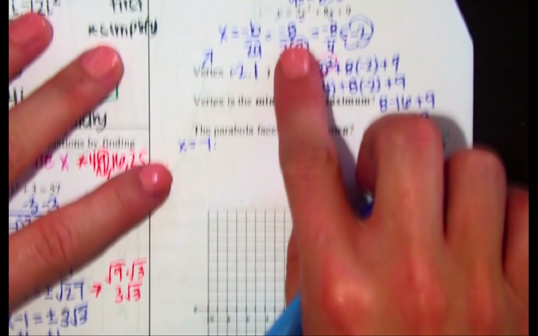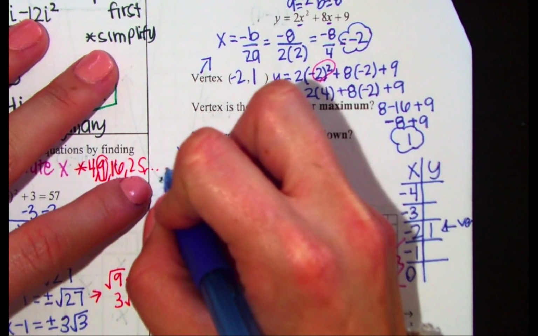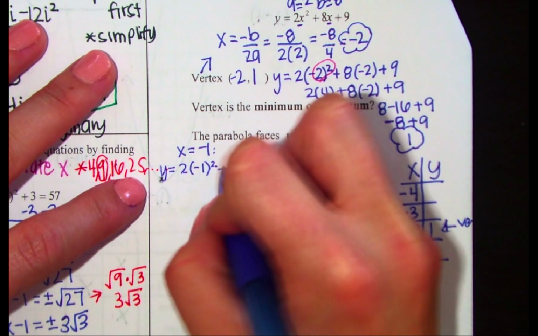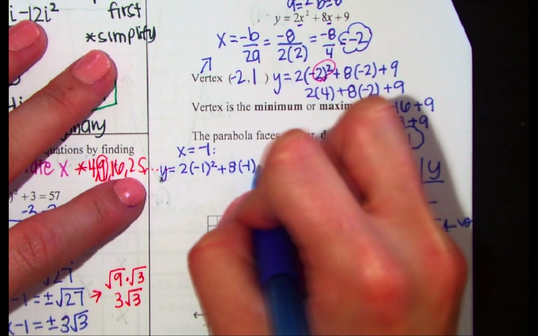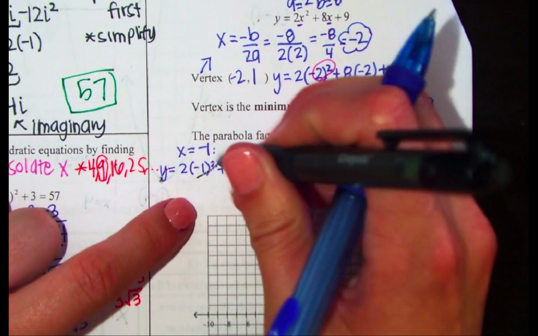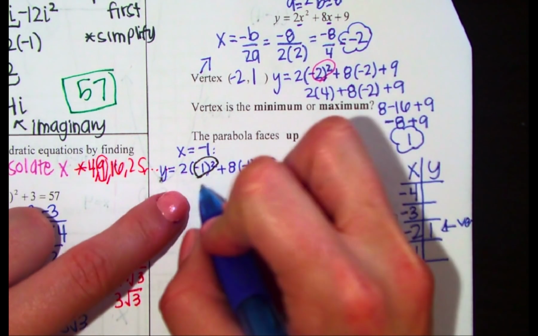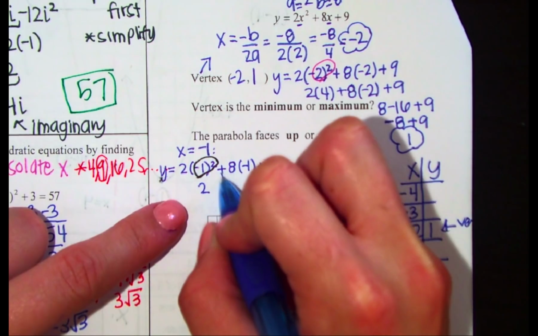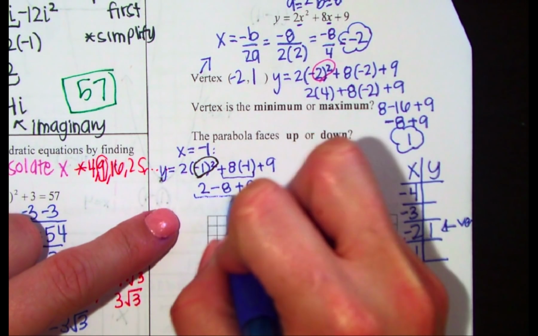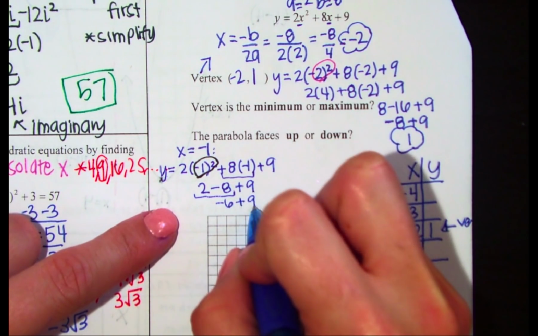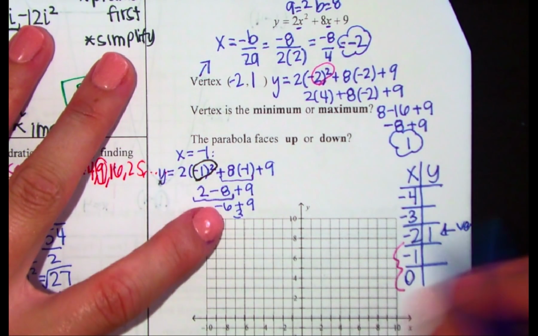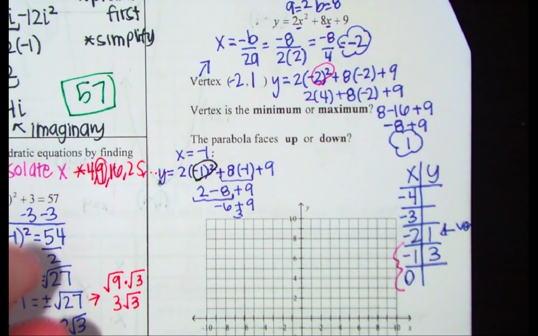I'm going to plug that into my original equation. I have y is equal to 2 times negative 1 squared plus 8 times negative 1 plus 9. So negative 1 squared is going to give me positive 1. Positive 1 times 2 is just 2. 8 times negative 1 is negative 8. Bring down the plus 9. 2 minus 8 is negative 6. Negative 6 plus 9 is 3. So when you have x is negative 1, your y value is 3. Put that in my table.